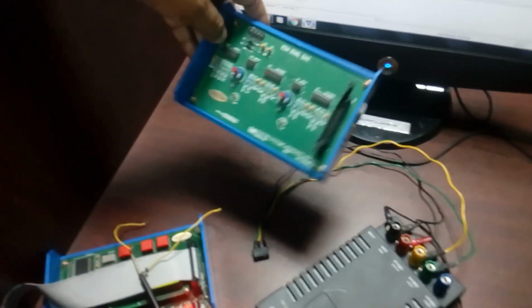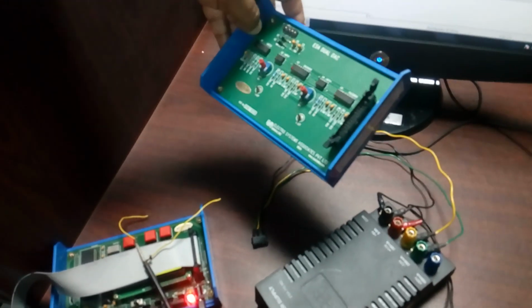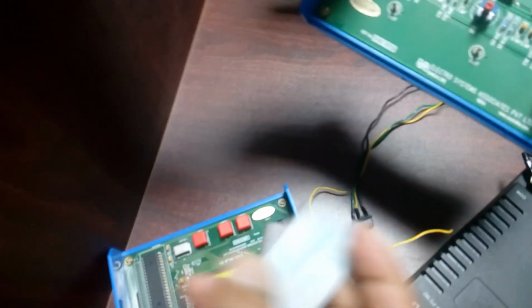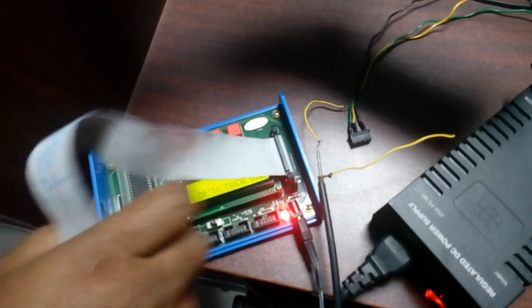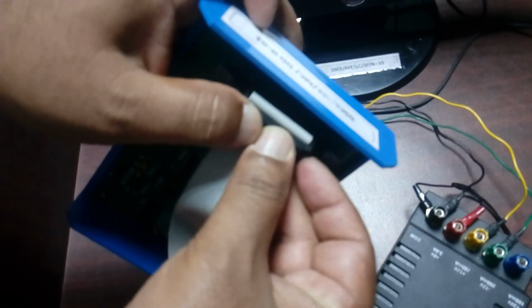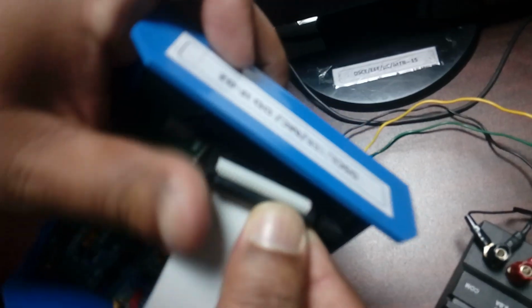Okay, so in this experiment we are going to interface a dual DAC add-on card to the 8051 microcontroller. For the interfacing, what we require is an FRC cable which will interface the 8051 to the dual DAC. The connection is similar to the other interfacing with the add-on cards.